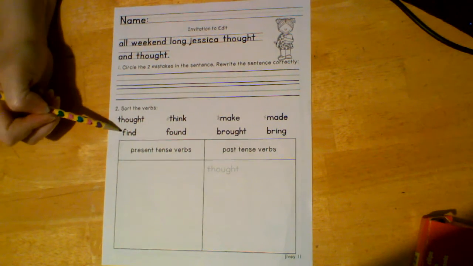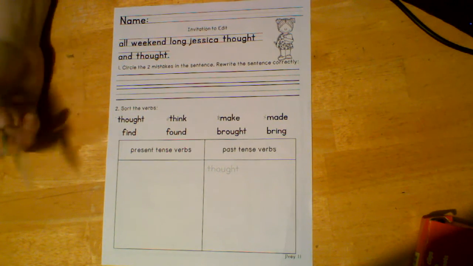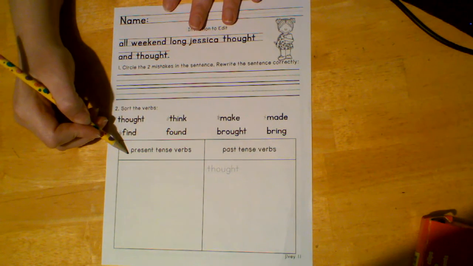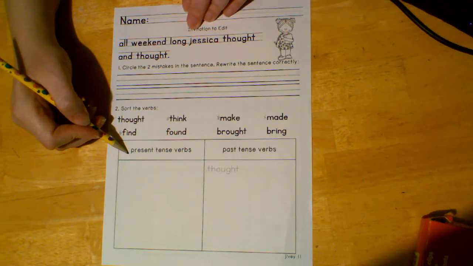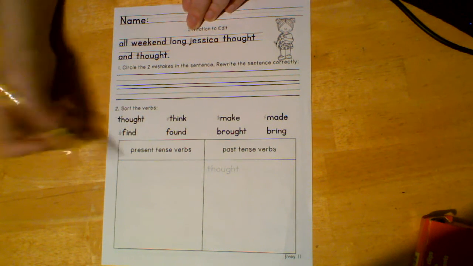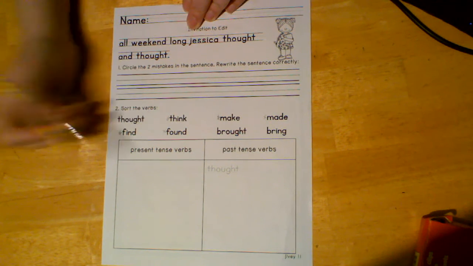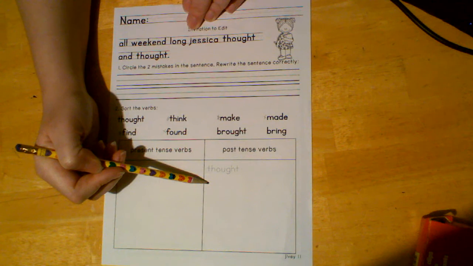Moving down here, I have the present tense verb find. Okay. I can find the cat. All right. So we're going to put find in the present tense. Well, if I tell you that I'm looking for the cat and I come across the cat, what am I going to tell you? I'm going to say I found the cat. That means it already happened. I've already done it. So found is going to go over here on your past tense verbs. Okay.